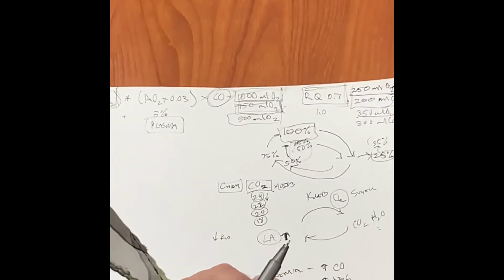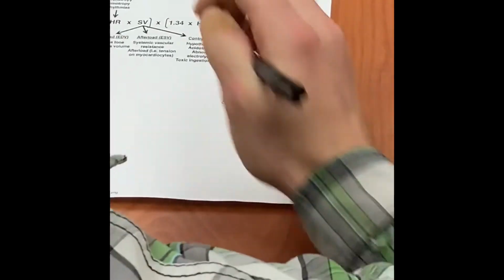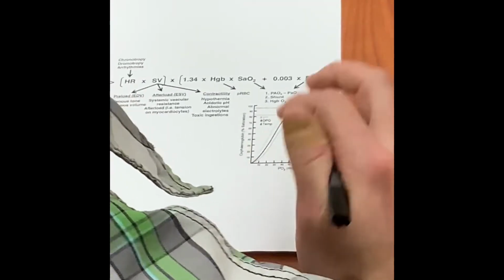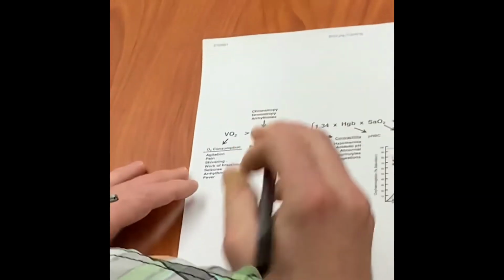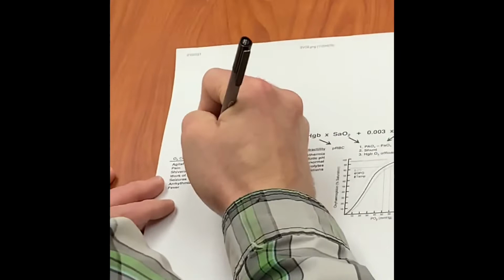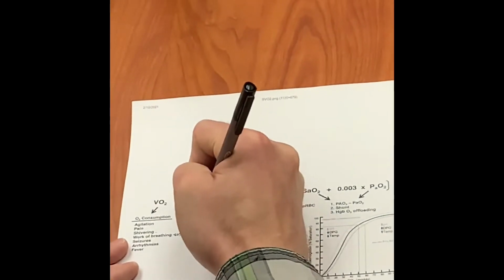There is oodles and oodles of information out there on reasons why. Right here is O2 consumption. I'll have a printout here. Agitation, pain, shivering, work of breathing. When your work of breathing goes up, your body actually utilizes 20 to 30% more oxygen.